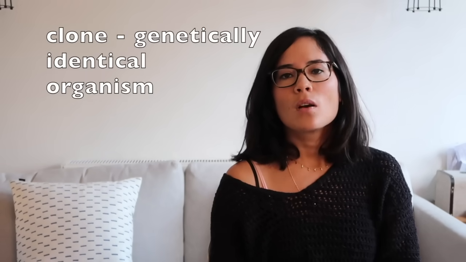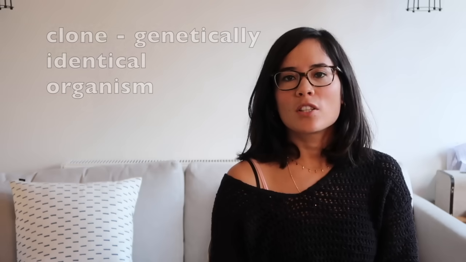Final stretch, cloning. So remember, a clone is a genetically identical organism. One of the most famous clones produced was Dolly the sheep. She was genetically identical to her mother. So how was she cloned? Well, this was by a process called adult cell cloning, and let's talk in great detail now about how this occurs. So first of all, let's use Dolly as our example.